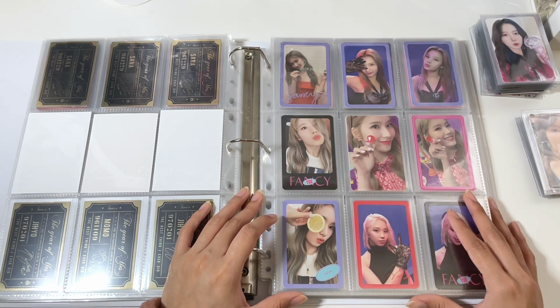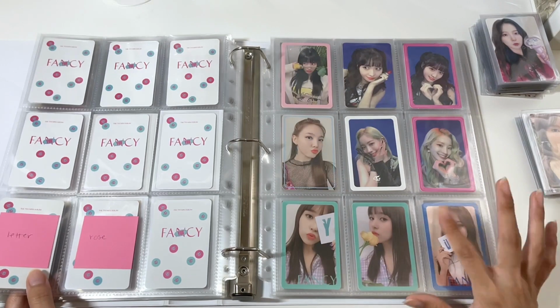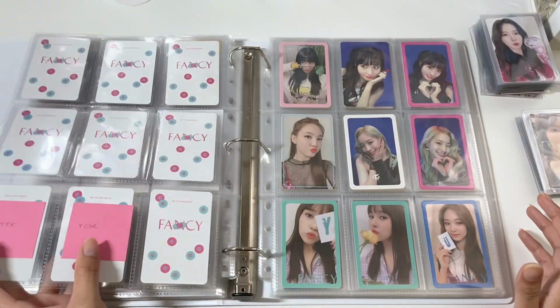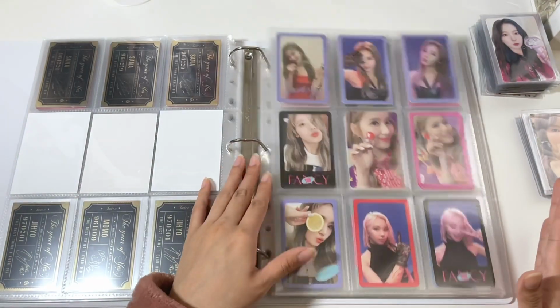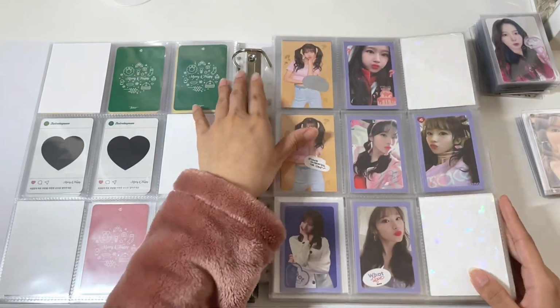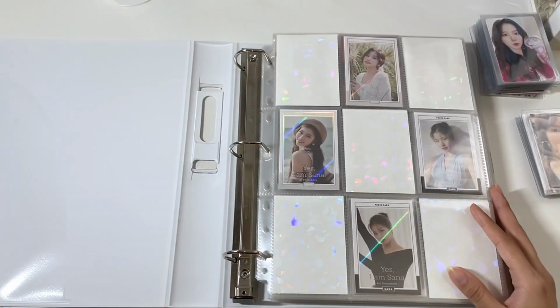But other than that, I think I'm fine like this, and I'm still thinking of buying another Fancy album in hopes to pull one of the missing photo cards or just pull another ring pop photo card. But that is it for Twice, and now we are gonna move on to my Stayc binder.